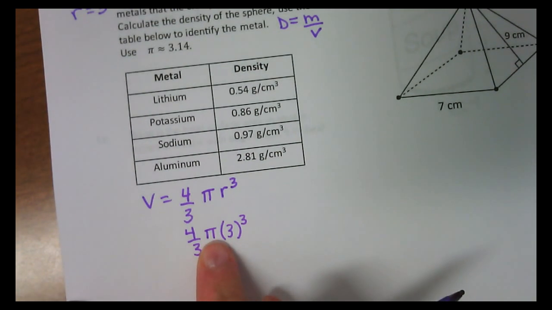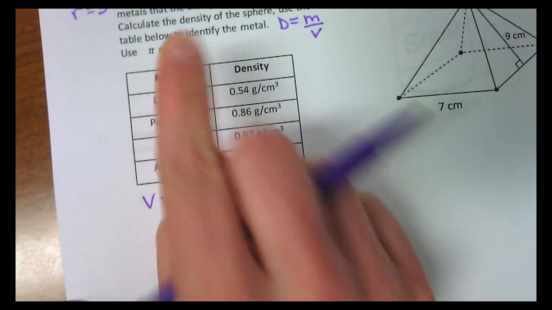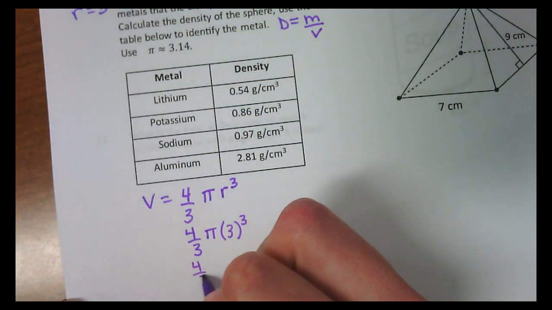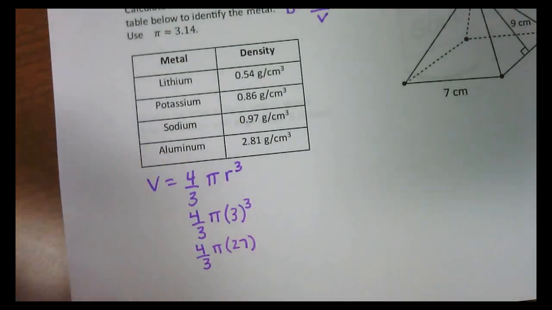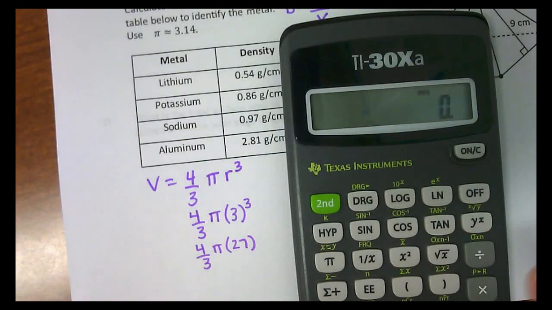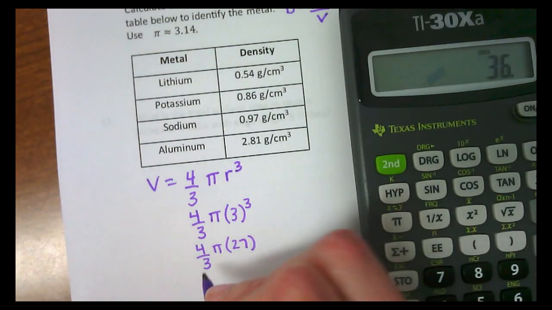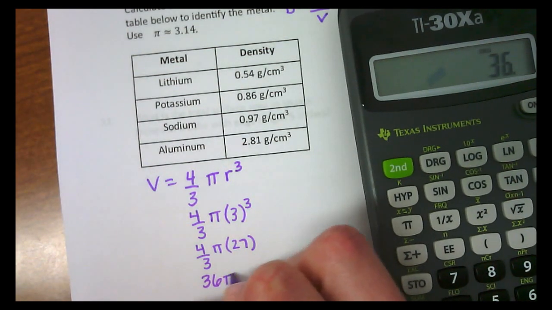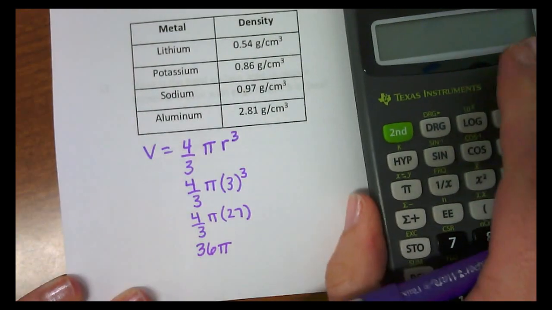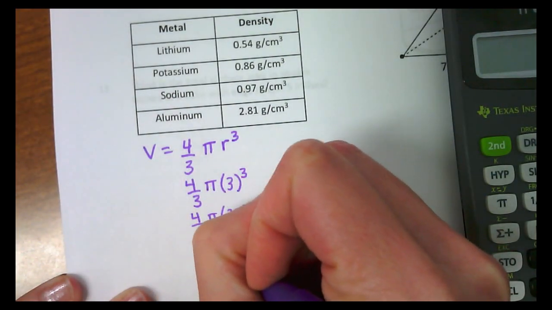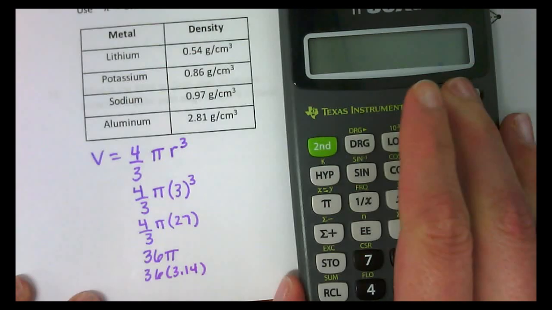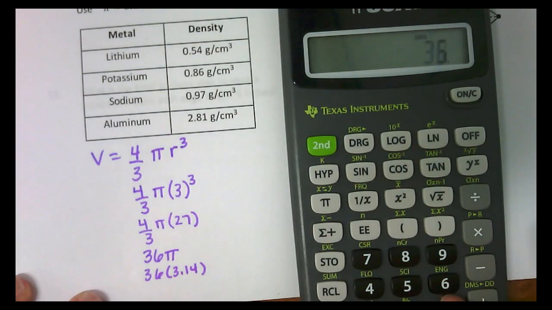It says to use 3.14 for pi. I'm not going to do that yet because I want to try to simplify if I can first. So I'm going to type 4/3 times 27 and I get 36. Now I'm going to type the 3.14 for pi. I always want to save that for the last step if possible.